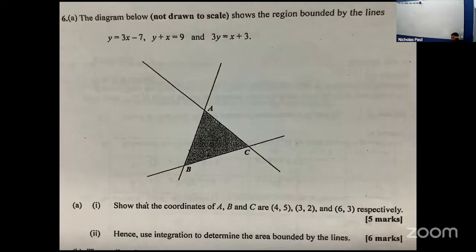Yeah? That's the equation of a line, nice. So here is y equals 3x minus 7. Here is y equals minus x plus 9. And here y is 1/3 x plus 1.